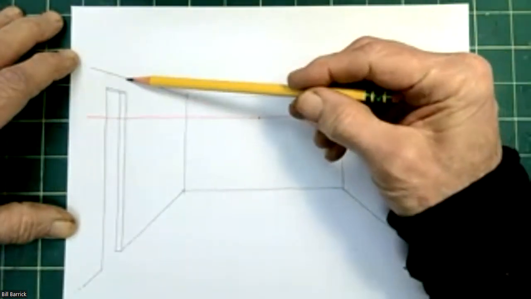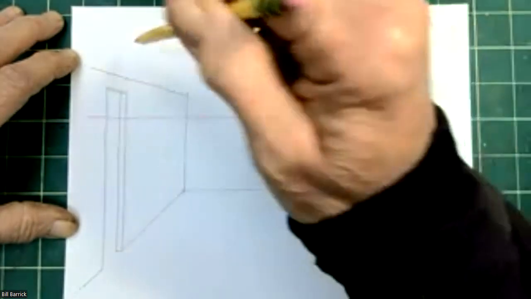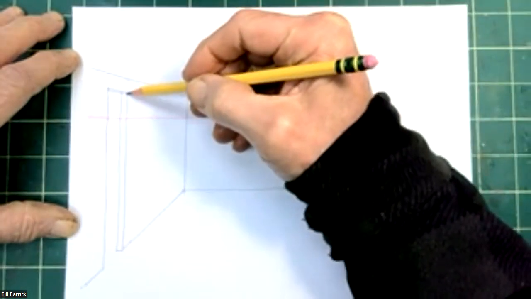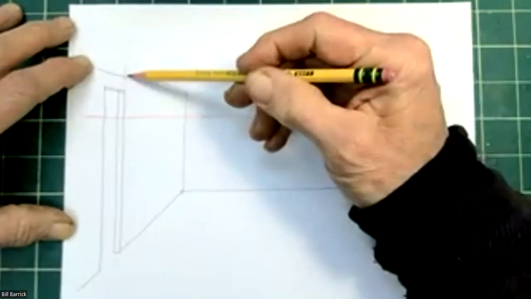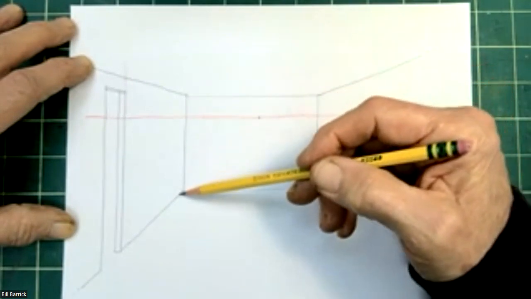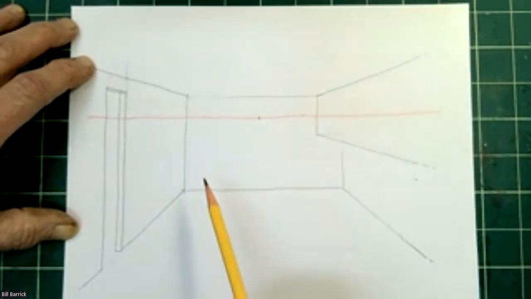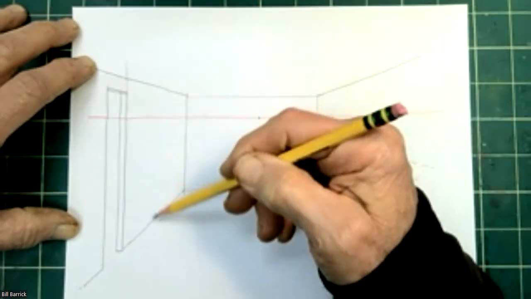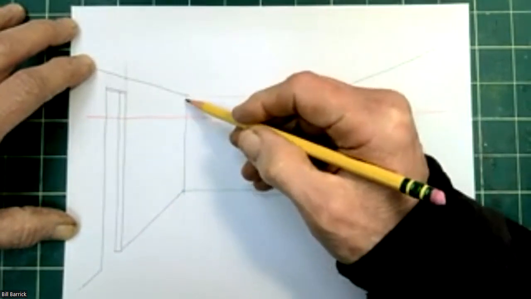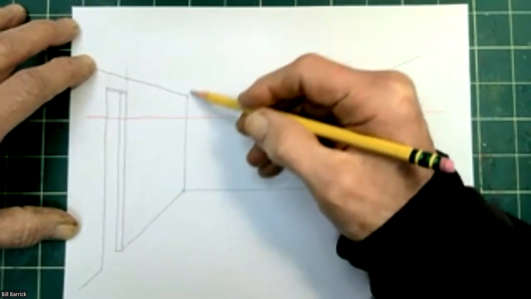So this is the area in question, this rectangle in perspective. I'll draw a little extension line up here at the doorway. This is the rectangle in question. So the first thing I'm going to do is find the center of this rectangle by putting in a couple of diagonals from corner to corner, opposite corner.